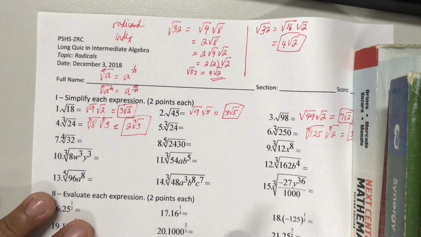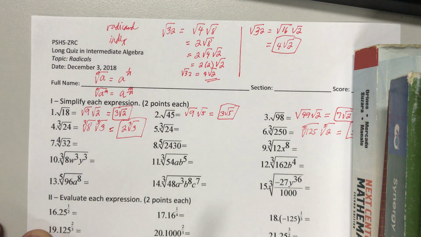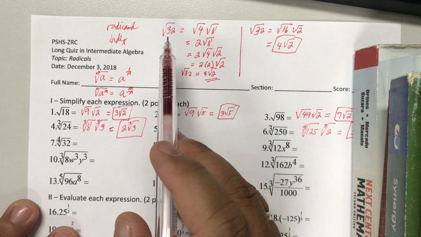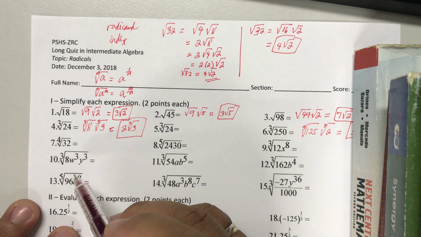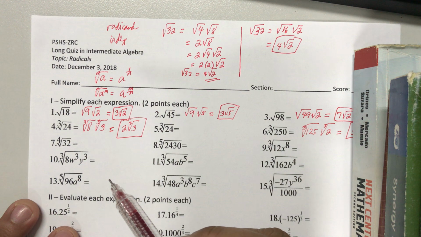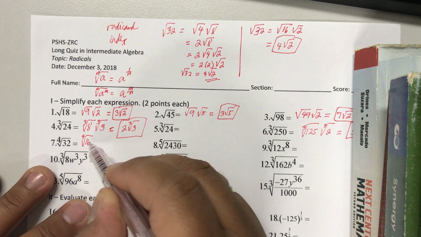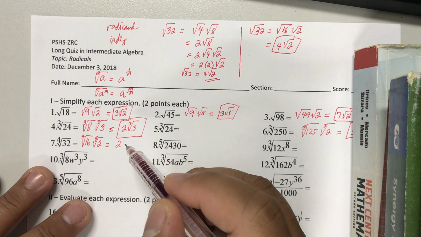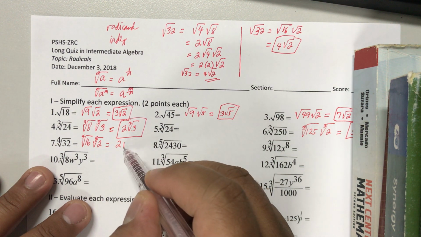Okay. Number 7. The fourth root of 32. Kanina, square root of 32 ni. The square root of 32 is 4 square root of 2. Right now, you have the fourth root of 32. So, look for factors of 32 wherein one of them is a number raised to the power of 4. So, obviously, it would be the fourth root of 16 multiplied by the fourth root of 2. The fourth root of 16 is 2. Why? Because 2 multiplied by itself 4 times, or 2 to the power of 4, is equal to 16. 2 fourth root of 2.